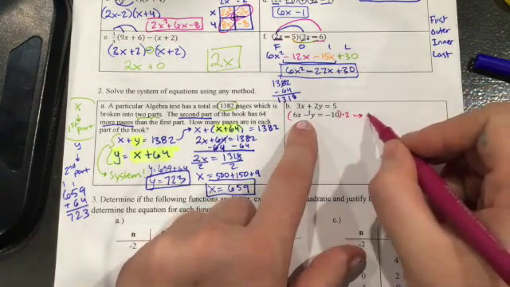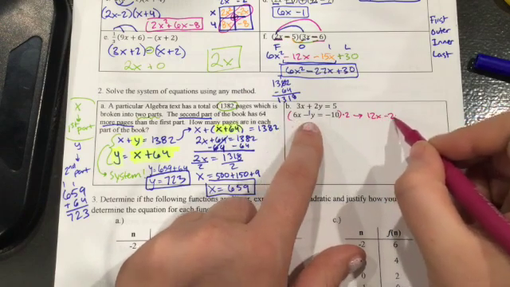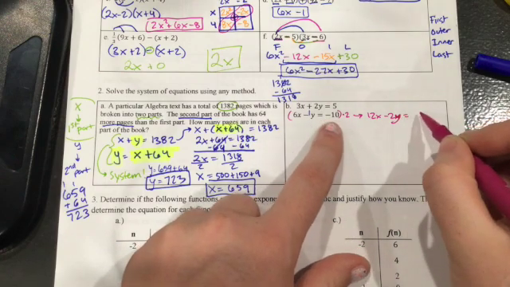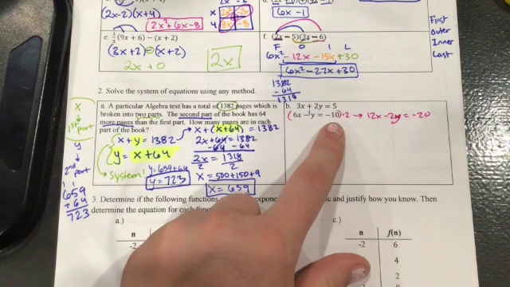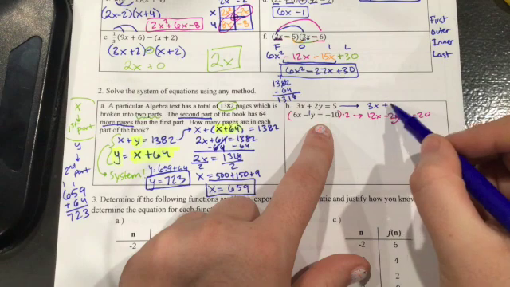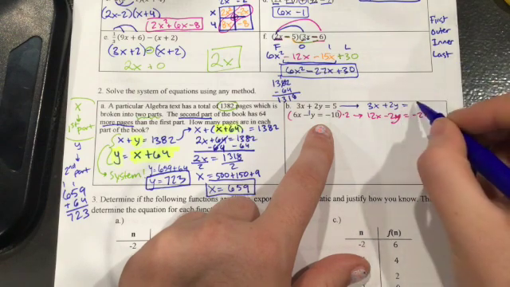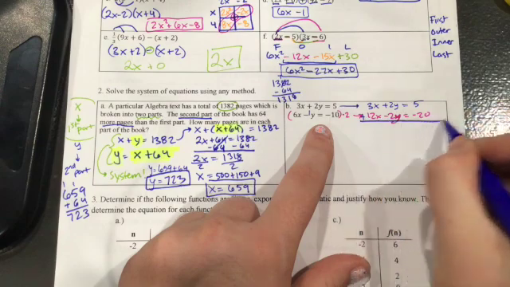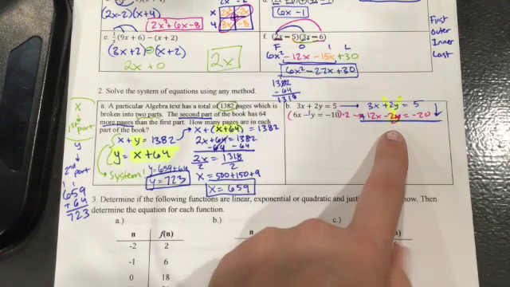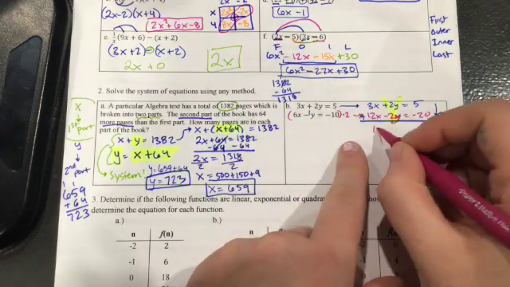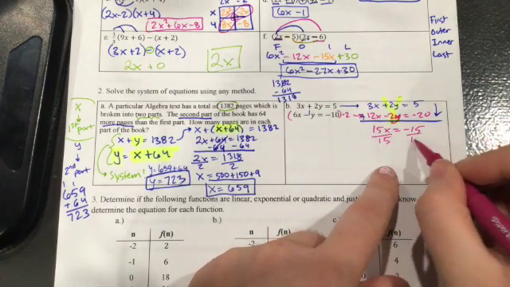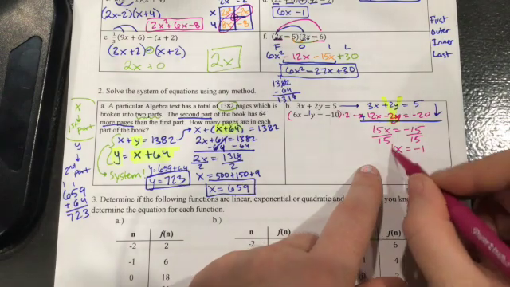So this would become 12x minus 2y, equals negative 20. And I'm not going to change this other equation at all. Watch this. When I add straight down, this positive 2y and this negative 2y are going to disappear on me, and I'm just going to get 15x equals negative 15. Divide by 15 on both sides. I got x equals negative 1.